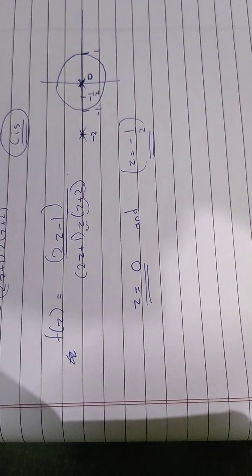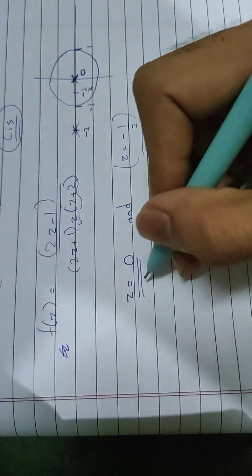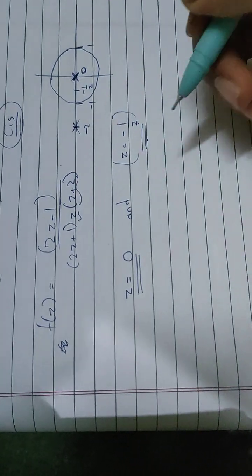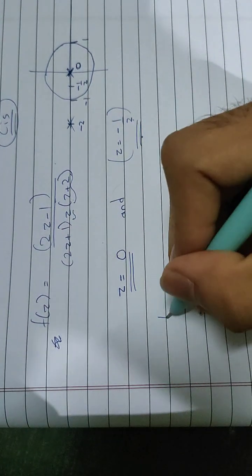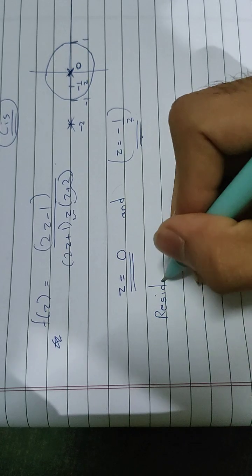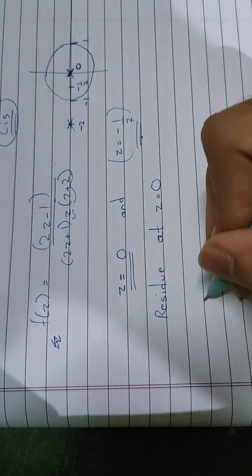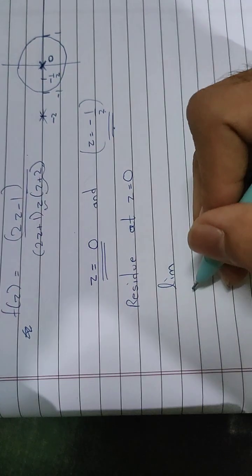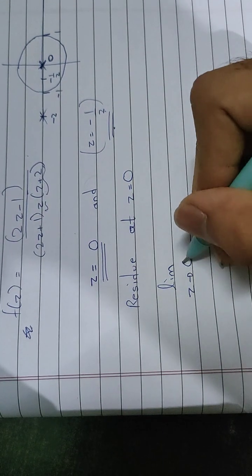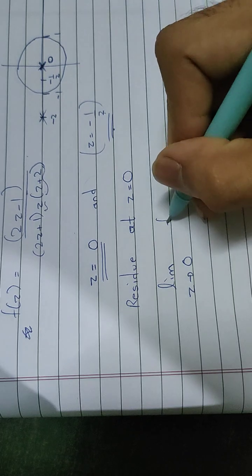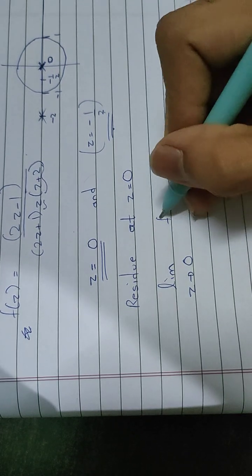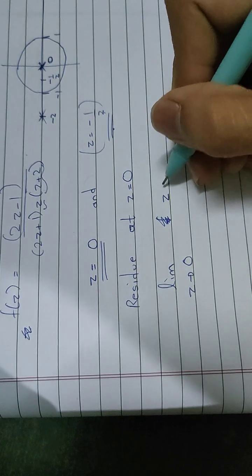Okay, so now to solve it further, we need to find the residue of the function at these 2 points. For finding the residue at z equal to 0, we basically use this formula: limit z tending to 0 of z minus z naught into f of z.